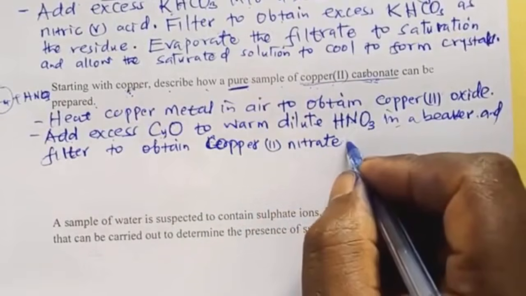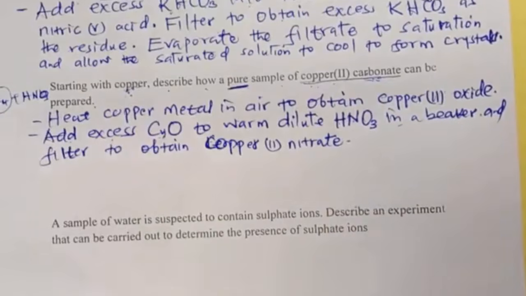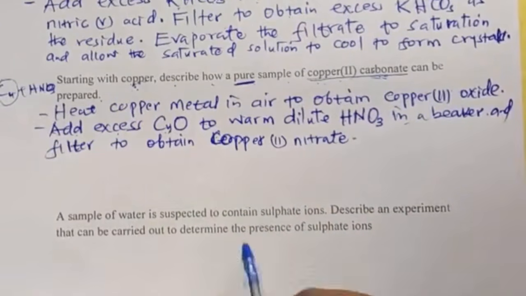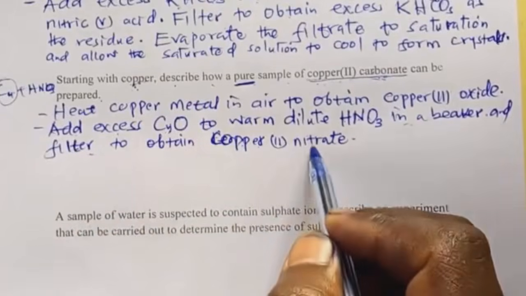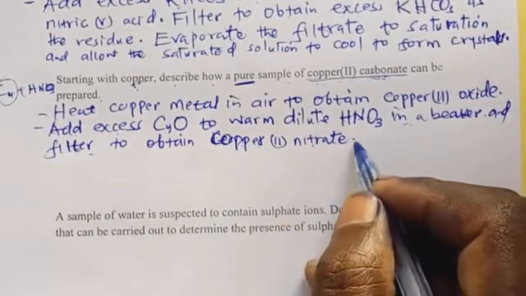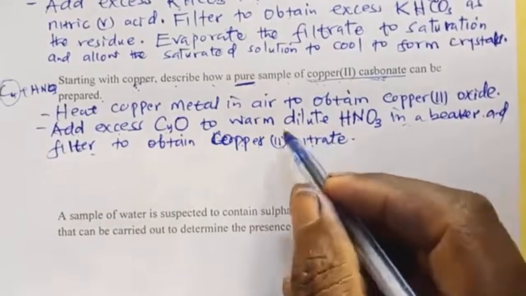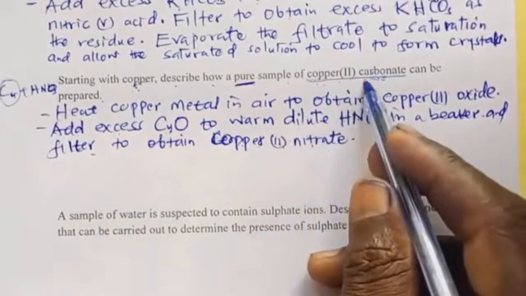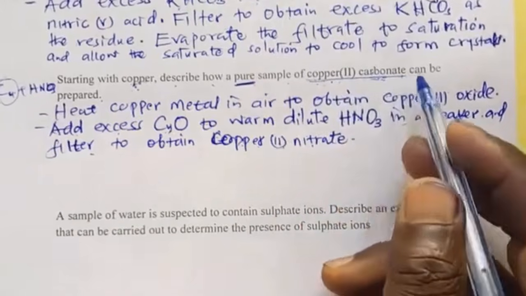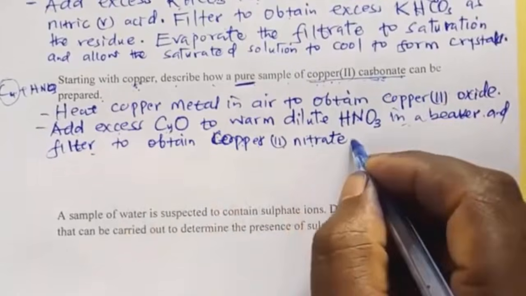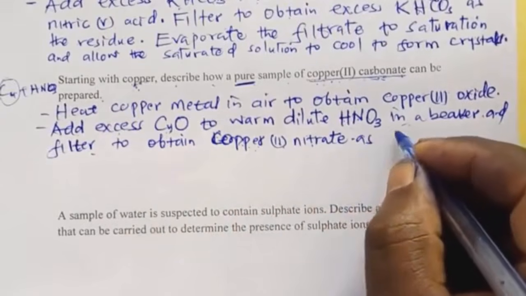Now we have copper 2 nitrate. What do we do with copper 2 nitrate? Since this copper 2 nitrate is a solution, we need a soluble carbonate so that when we mix the two, they will interchange the anions and the cations to form copper 2 carbonate. Therefore, we have the filtrate.